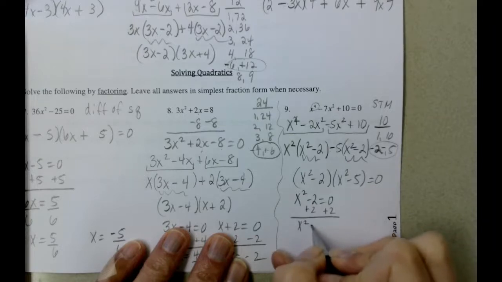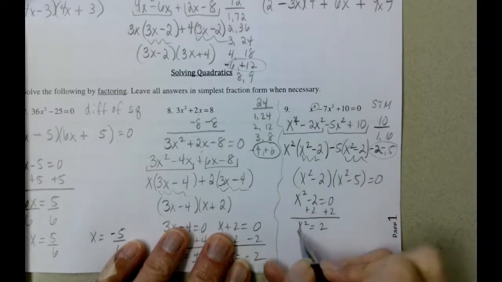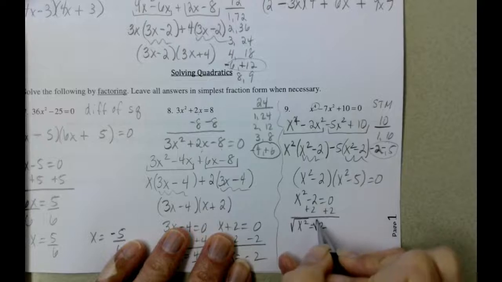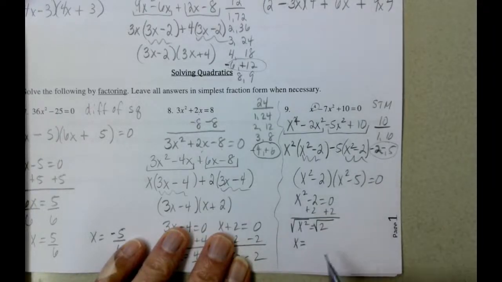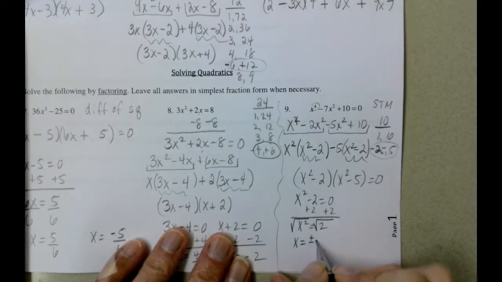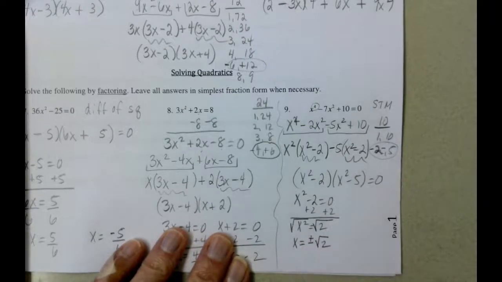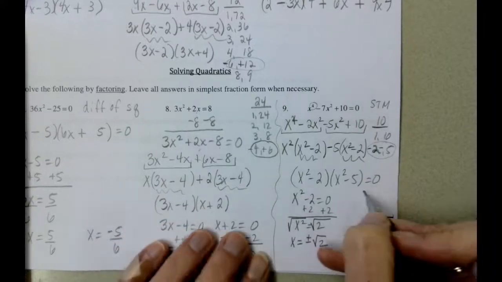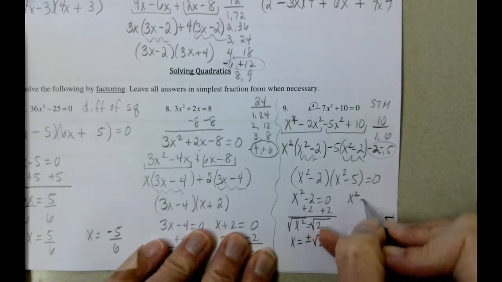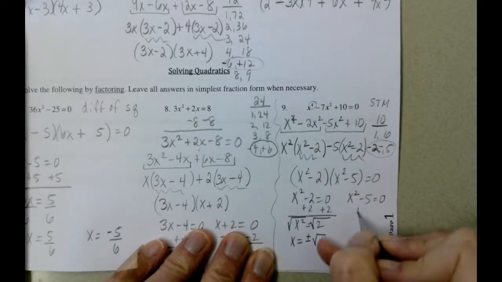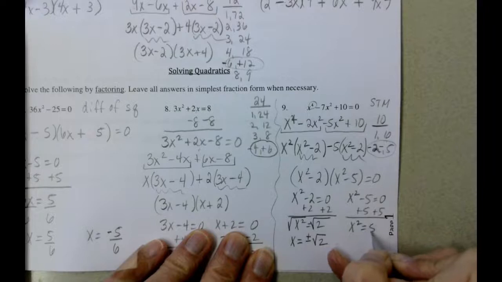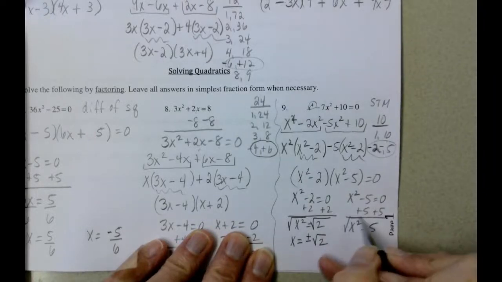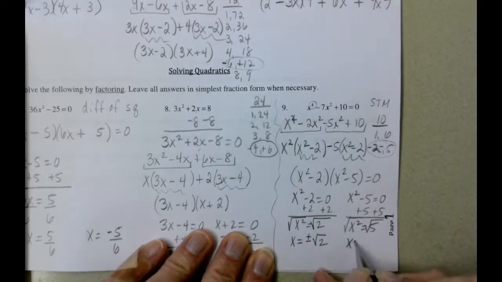We get x squared equals 2. Remember, we're going to take the square root to both sides, which is what people forget. It's that when we take the square root, we need to have plus or minus the square root of 2. Same idea over here. X squared minus 5 equals 0. Add the 5 to both sides. We get x squared equals 5. Then we're going to take the square root of both sides. We get x equals plus or minus the square root of 5.